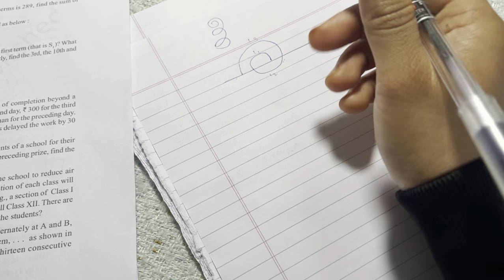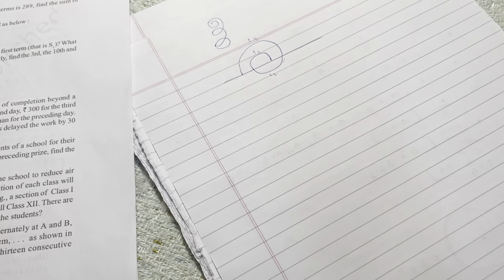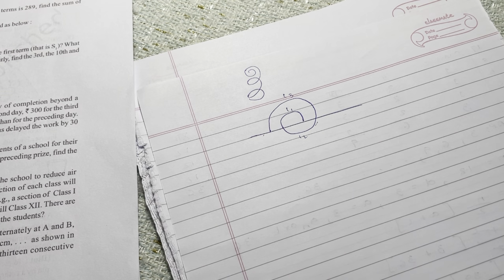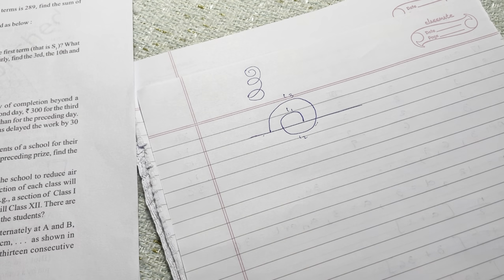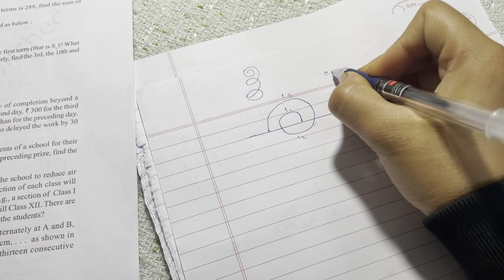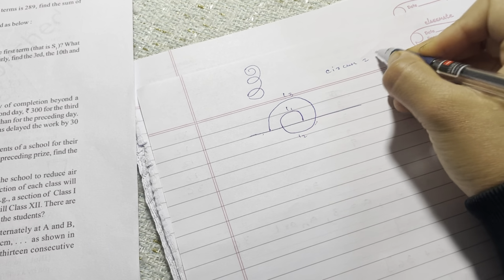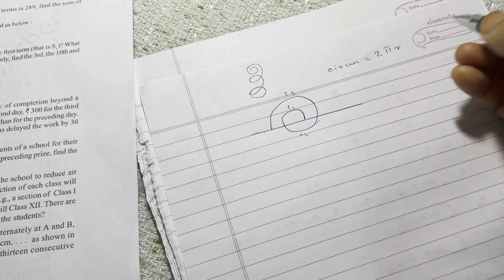Okay, let's look at the perimeter. The perimeter here is the outer boundary, made of circles. What we see in a circle is the circumference, and the formula for the circumference is 2 pi r.